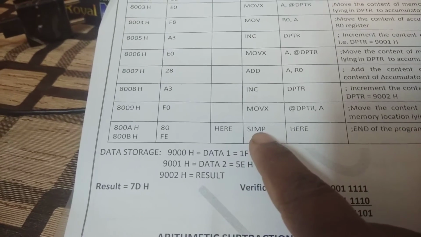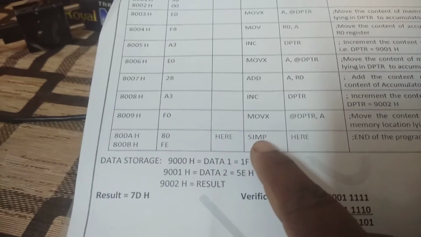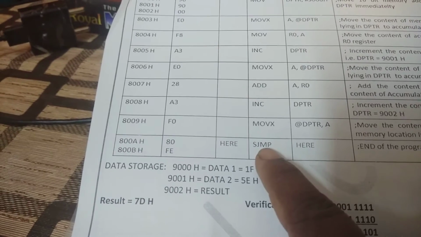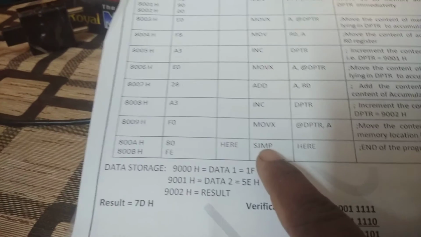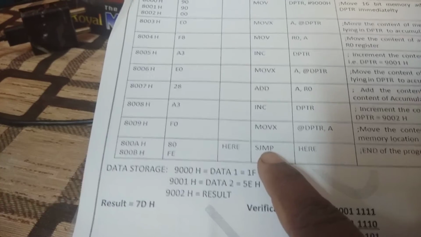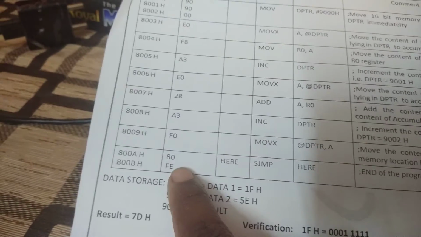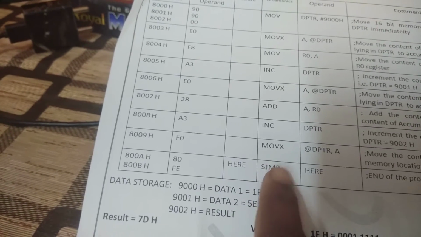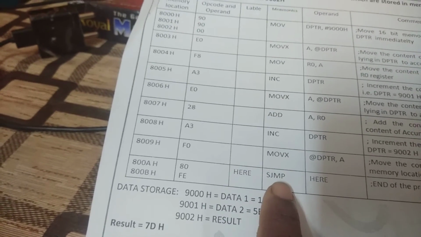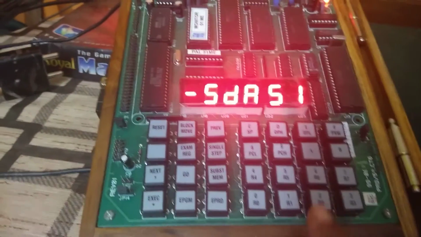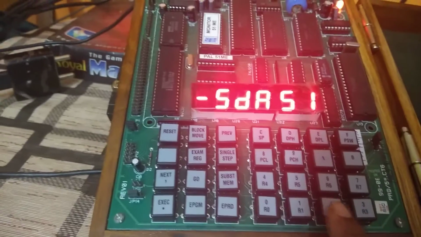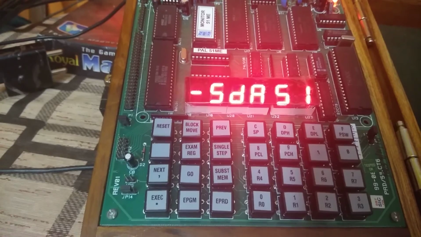Here SJMP is a short jump instruction which is used, but today what I am showing is an instruction called LCALL, long call subroutine. So this mnemonic will be changed according to the instruction. Each microcontroller will stop at the end, and the end instruction will be different. In this kit that I am using, I need to use the LCALL instruction rather than the SJMP instruction.